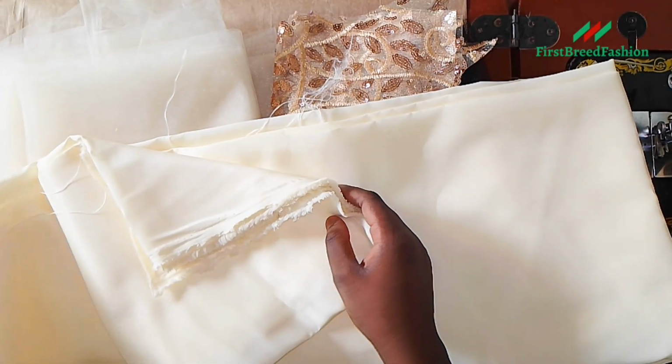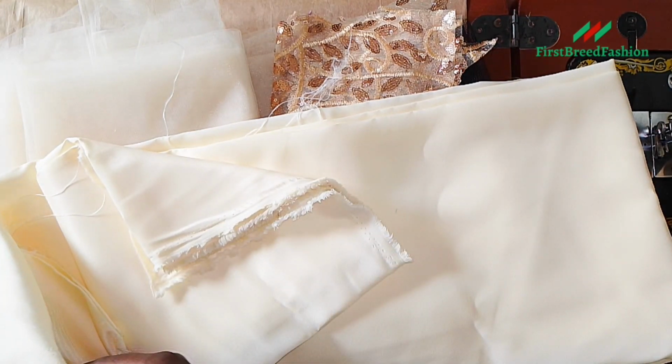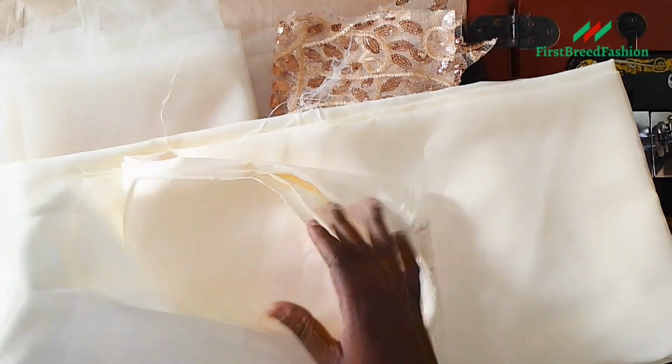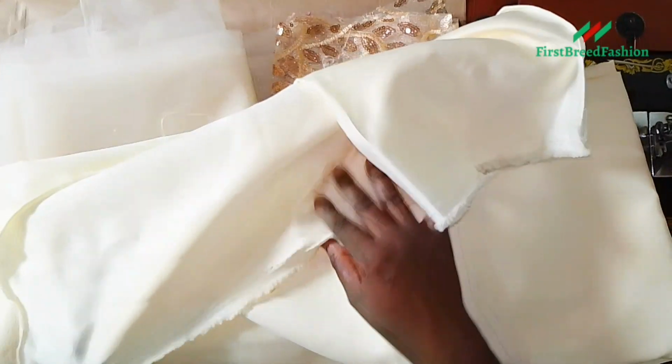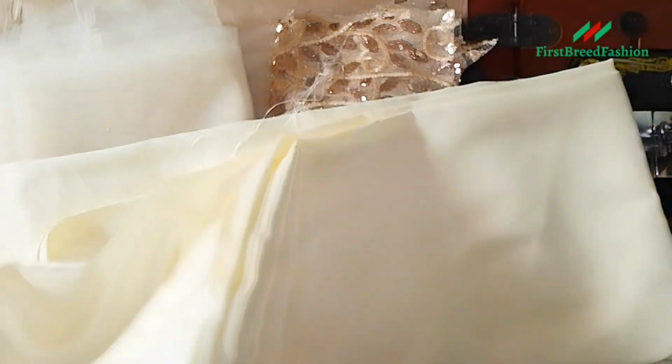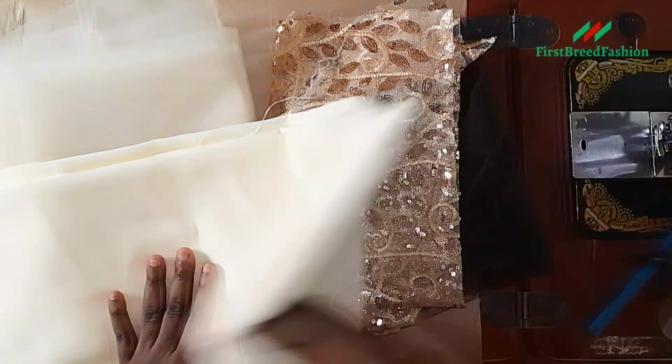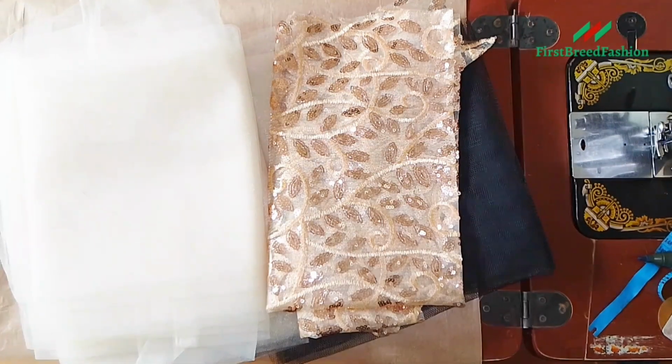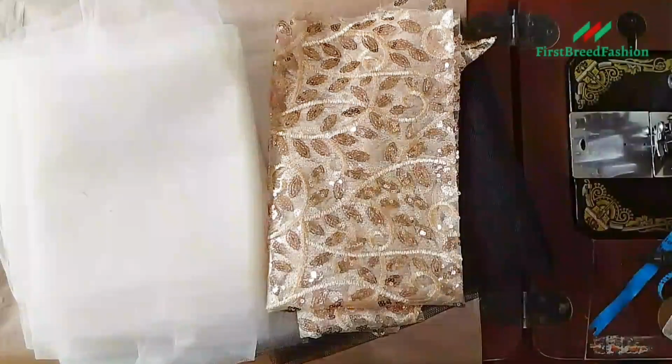Then we'll need satin, like I said. So we're using 2 yards of doll face satin. I said I was sewing for a 1-year-old, and you will see the measurements in a bit. This is doll face satin. I'm using 2 yards. We're using this satin for the main fabric and also the lining. These 2 yards will serve as both.